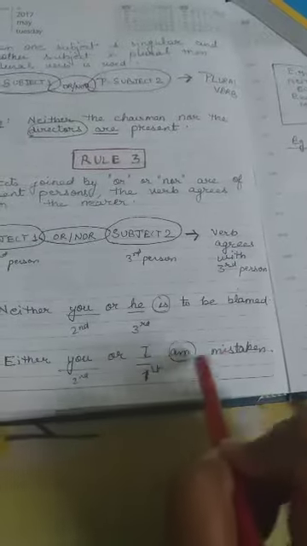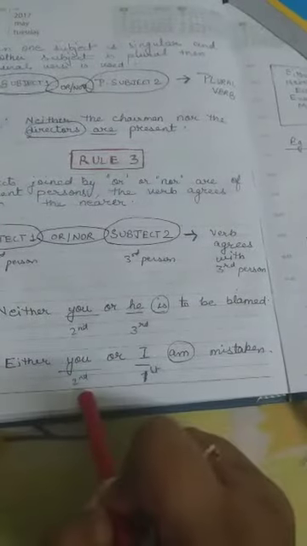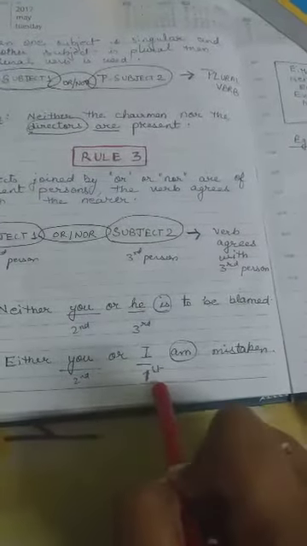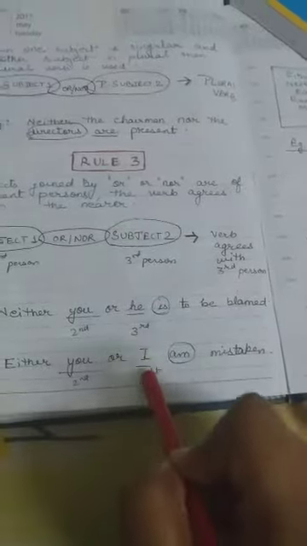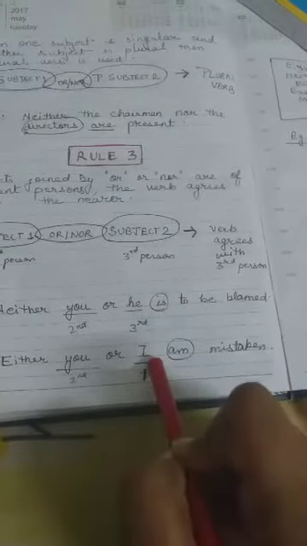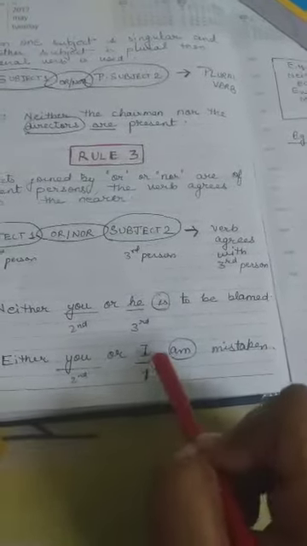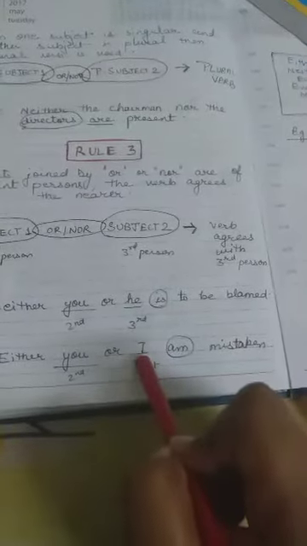Let's see one more. Either you or I am mistaken. You is in the second person, I is the first person. See, I told you, it can change. Now I is the first person, in its singular form. And what do we use with I? Am. That is why I have written am. Got it clear? This was the third rule.